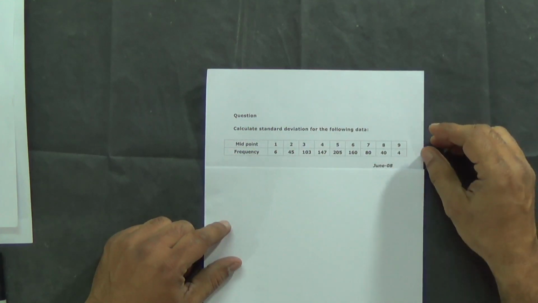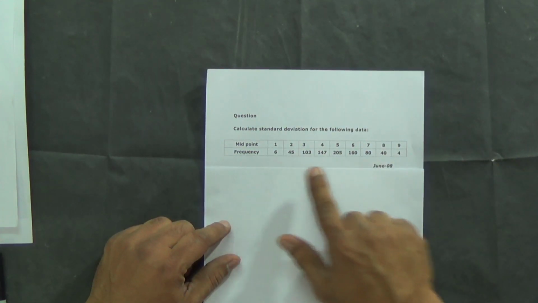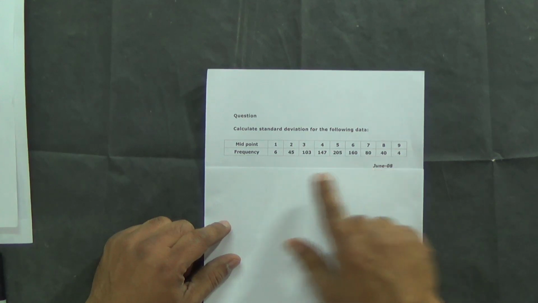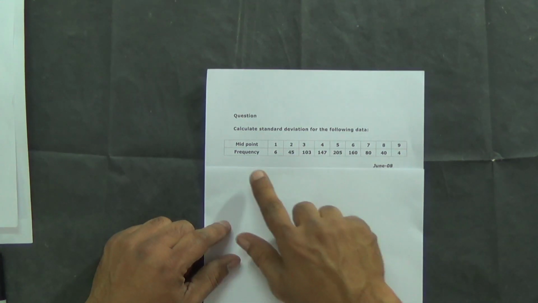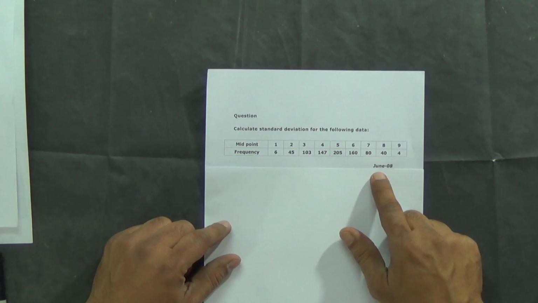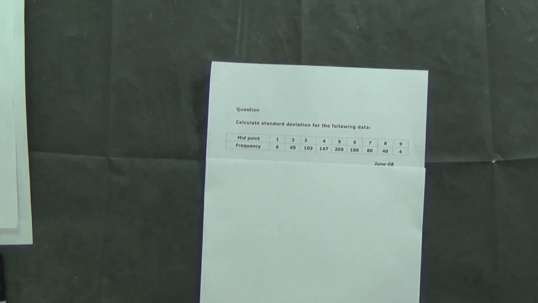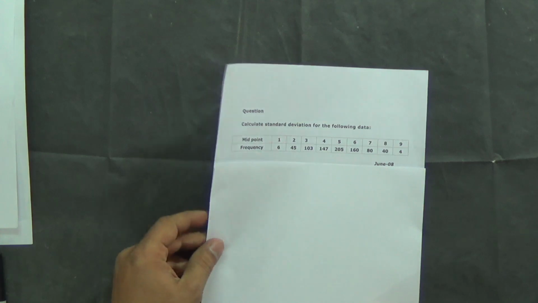Line number 1 is going to give us details about the midpoints. Here it looks like a serial number, and the second line is frequency. This is an examination sum. This simple two-liner sum can equally be solved with the same simplicity provided we follow a few steps.